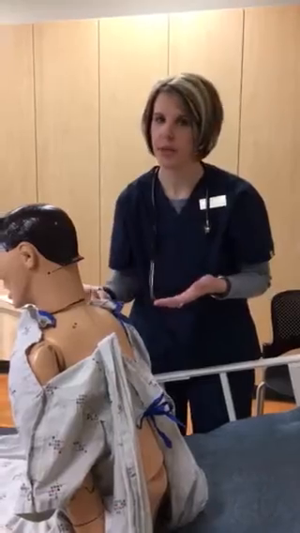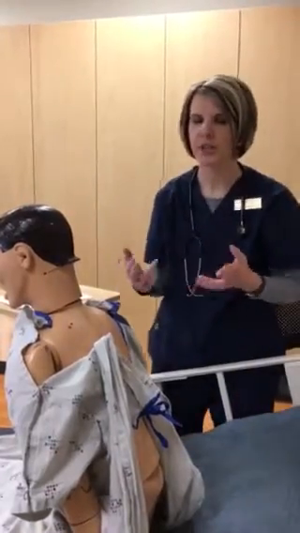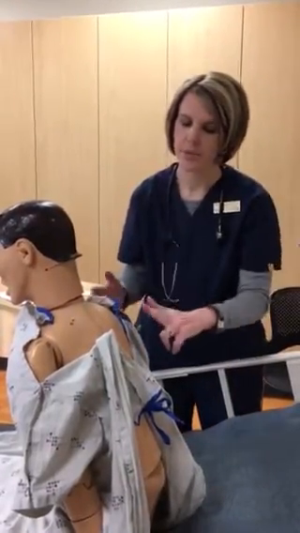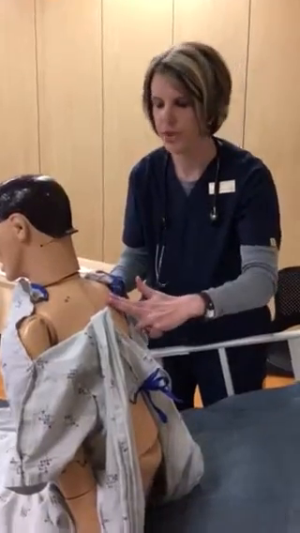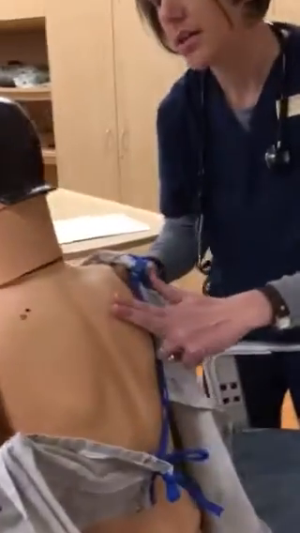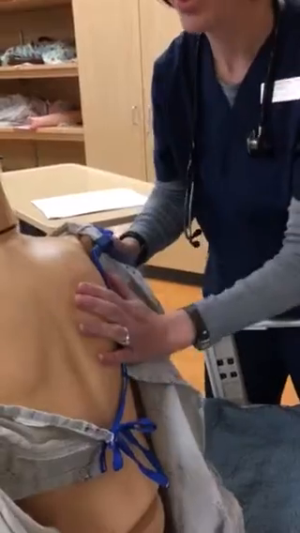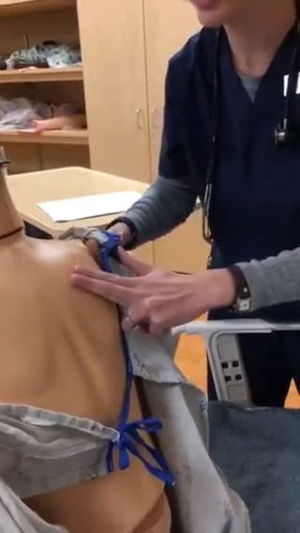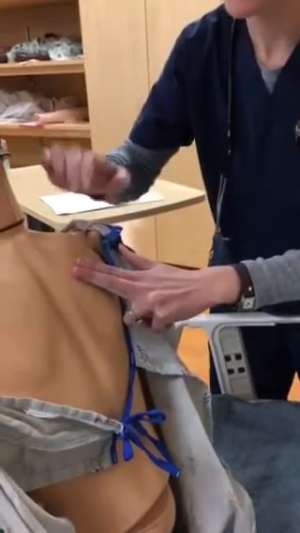Obviously on the mannequin you're going to have trouble hearing the sounds, but when you do it on your lab partner, you're going to hear it. What I'm looking for is your technique. So again, you're going to put the 2 fingers down on the skin. I don't want the whole hand down. 2 fingers down. You're going to curve these 2 fingers.